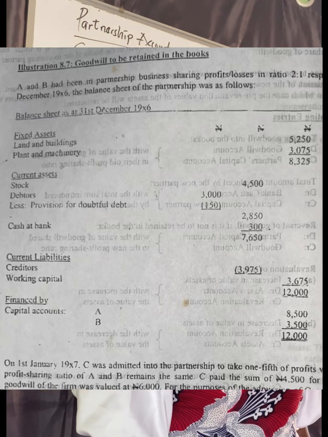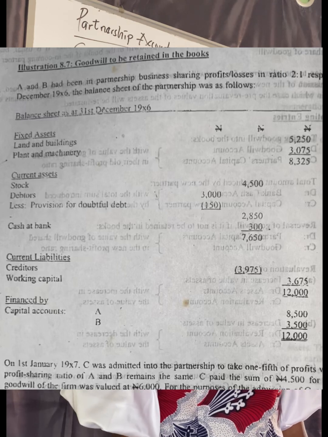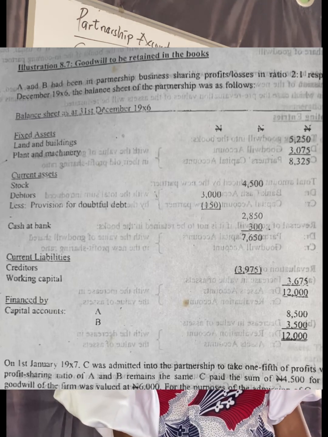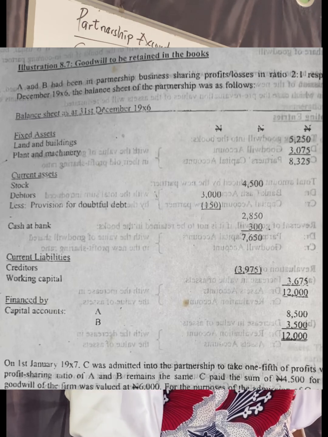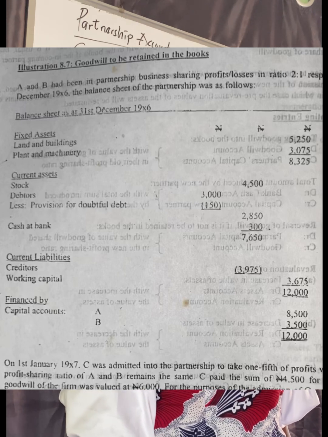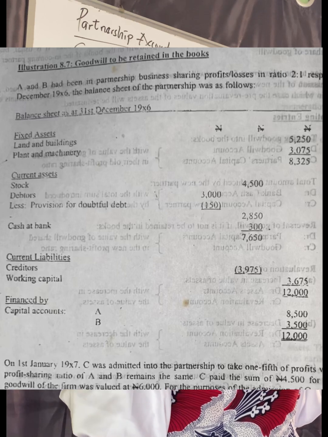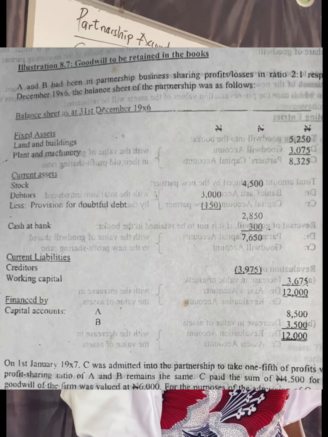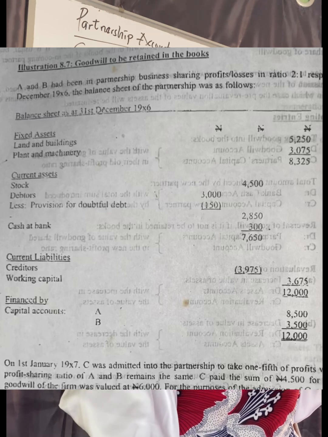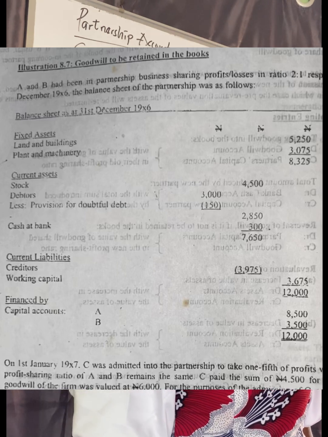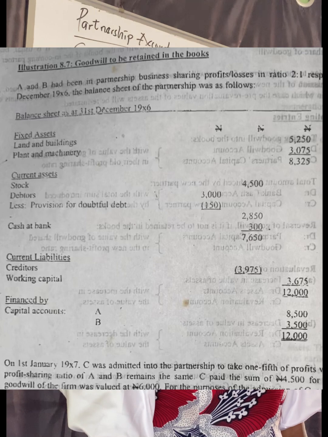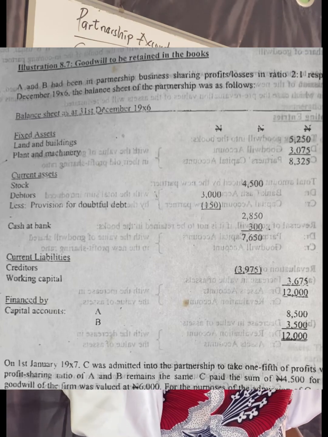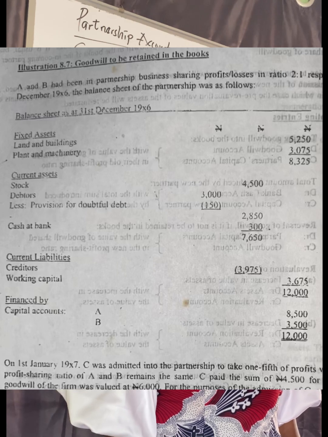Now we have the capital accounts. For A, we have 8,500, and then for B, we have 3,500. Now, on the 1st of January 1997, C was admitted into the partnership to take 1/5 of profit, while the relative profit sharing ratio of A and B remains the same. That is, A and B are still having that ratio of 2:1, but we have to be adjusting that percentage right now.